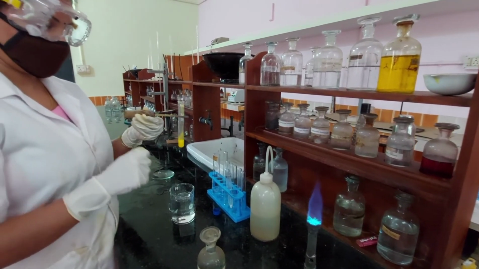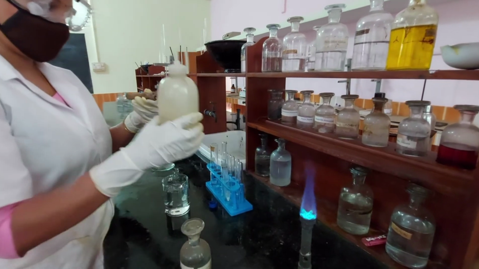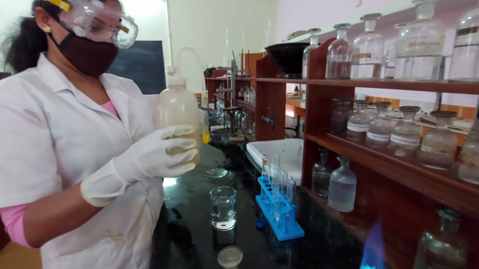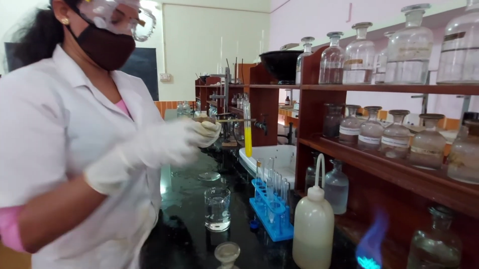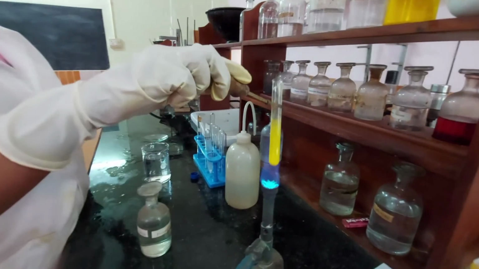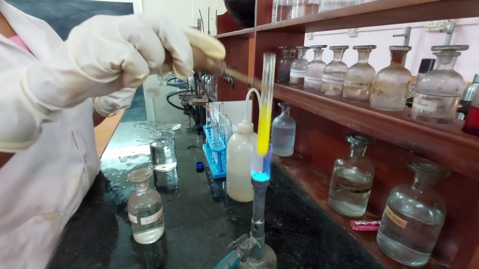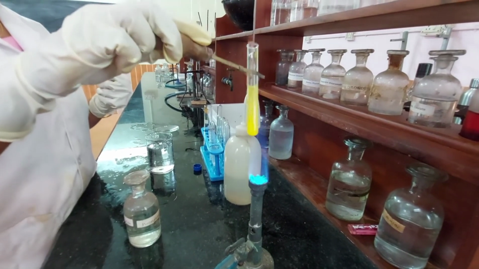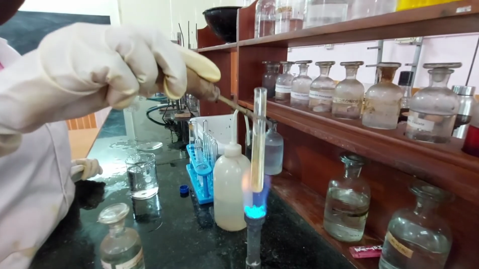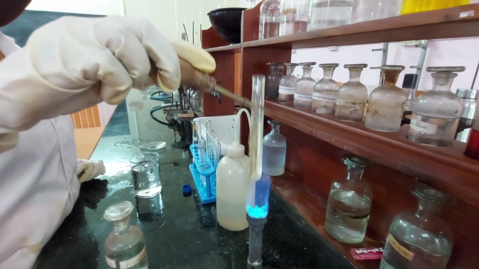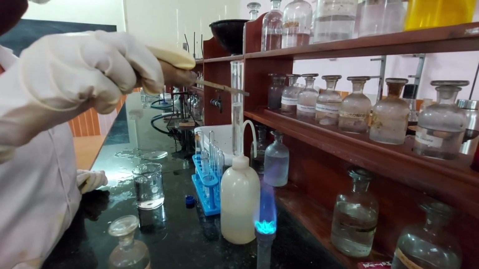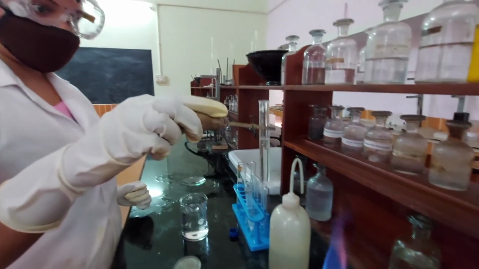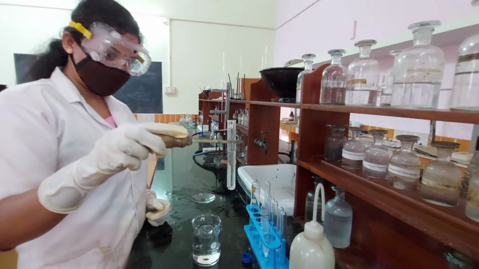This precipitate dissolves on heating with water. The precipitate reappears on cooling.